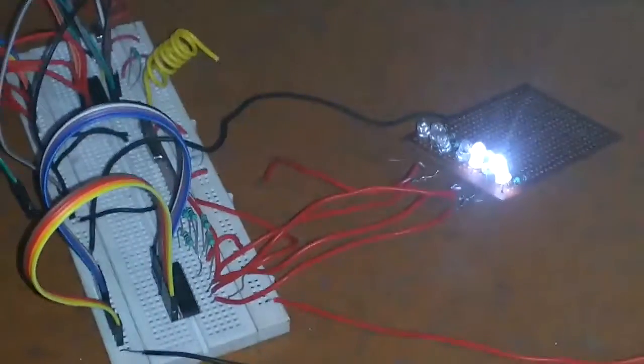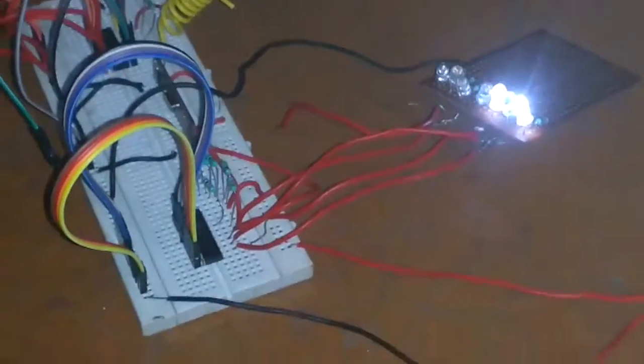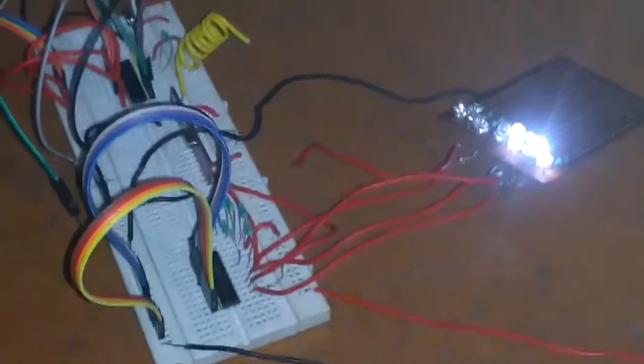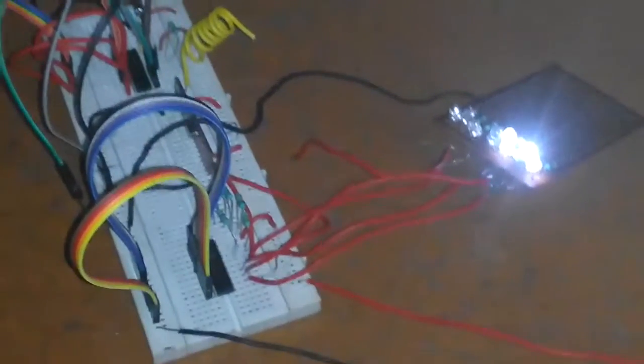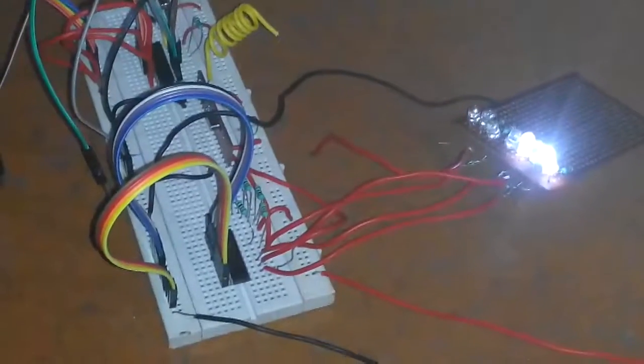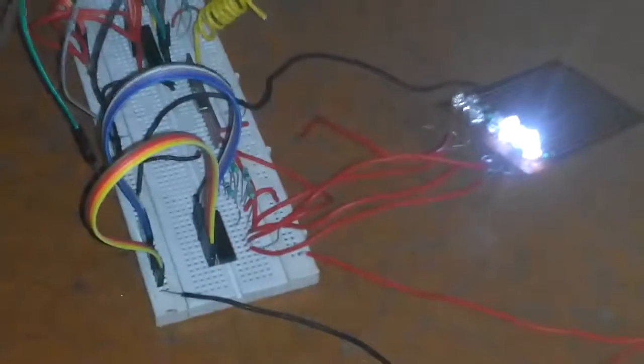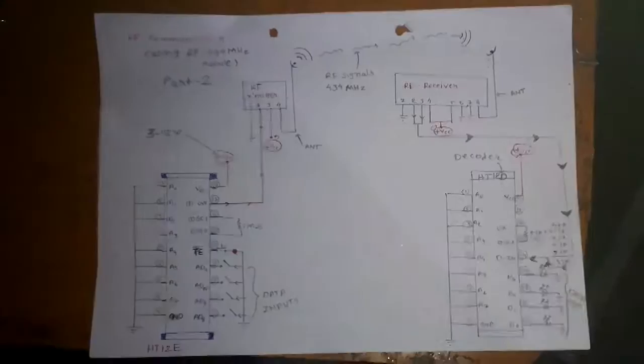So instead of these LEDs you can connect relays and an IC like the ULN2003 relay driver IC for driving the relays and control your home appliances also. So this is a simple and good circuit, and you can see that it is simple for transmitting things, data bits, etc.